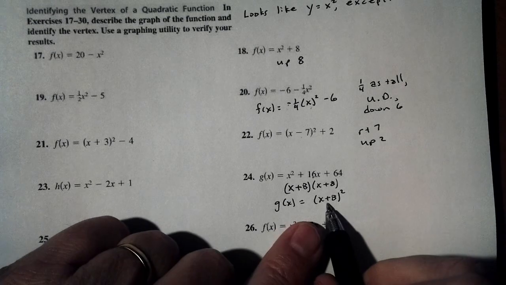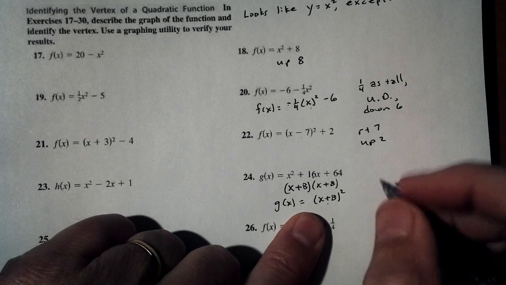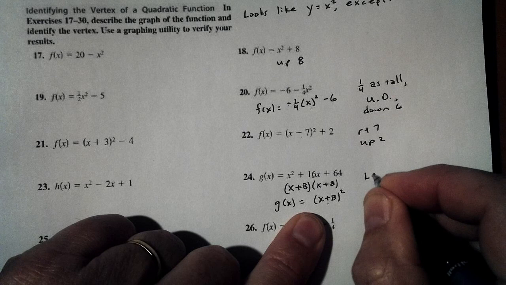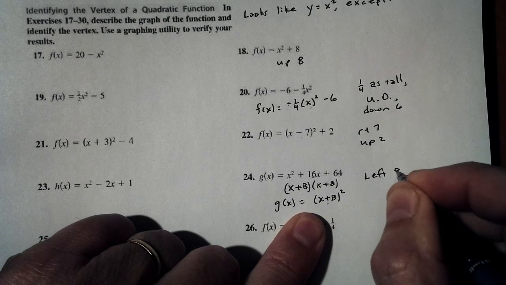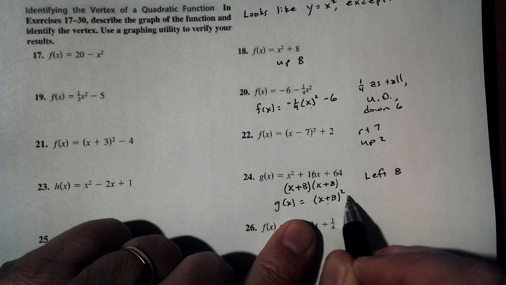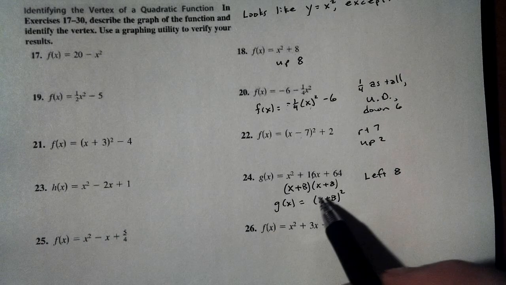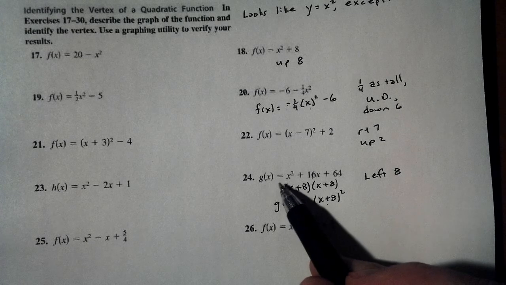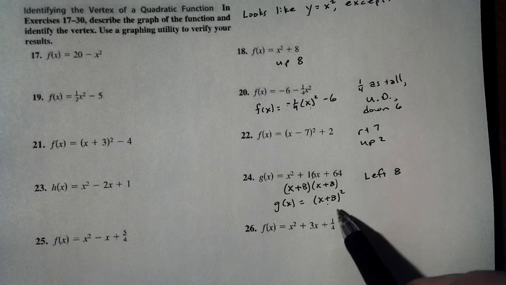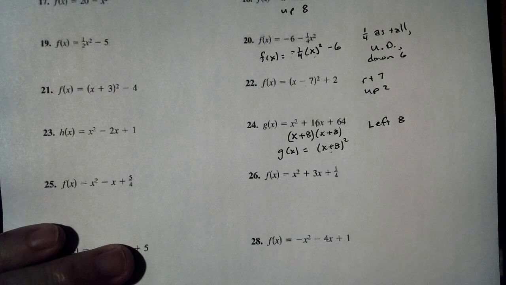So this one looks just like x squared, except the vertex x is 8. That's left 8. It's growing at the standard rate, and it's not up or down. There's no post function addition. So this one looks just like g of x, or just like x squared, except it's left 8. Now completing the square.